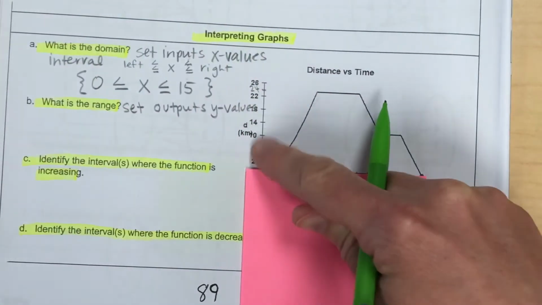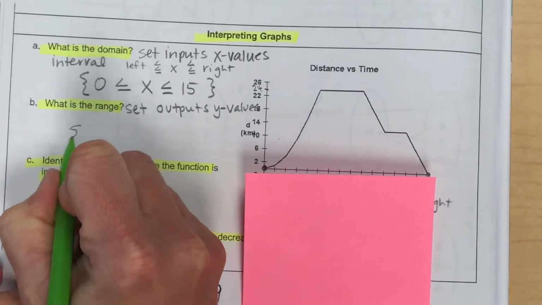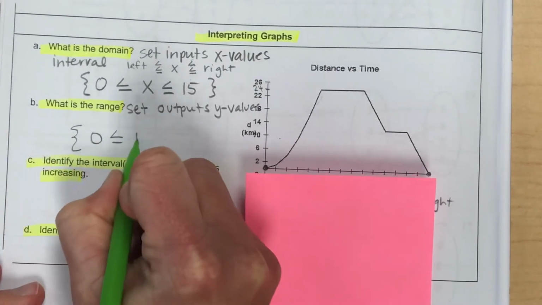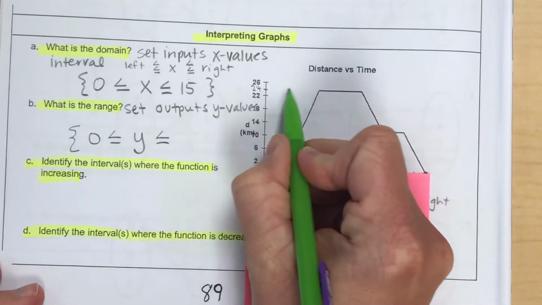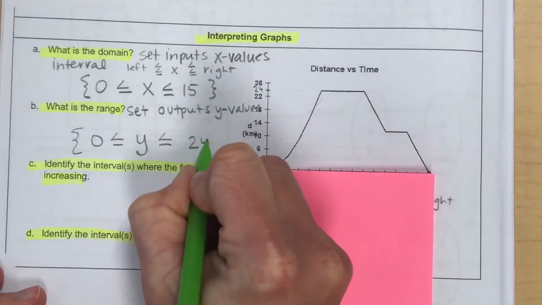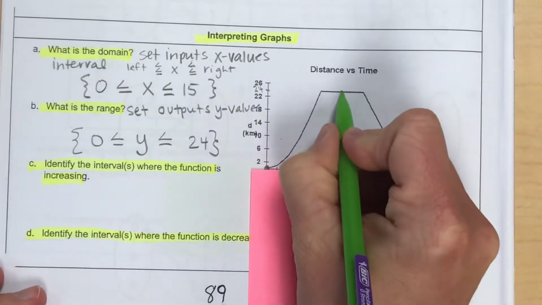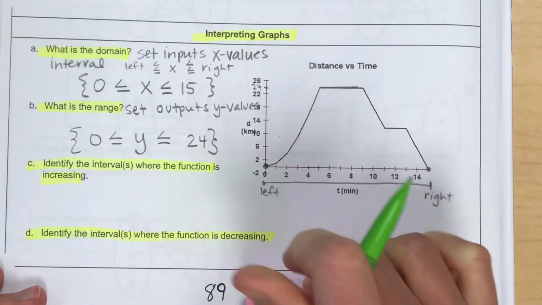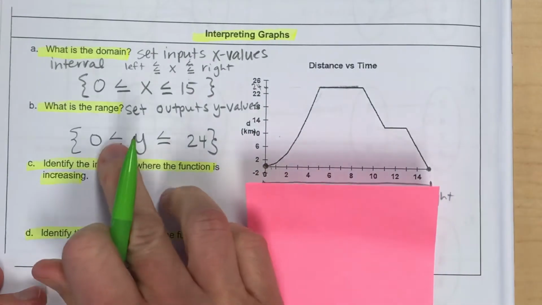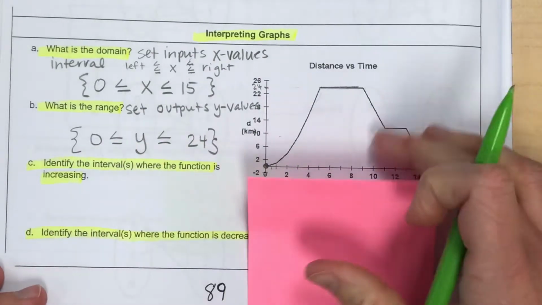So according to my y-axis, the lowest point is 0 for a y value, and on the y-axis, the highest that our graph reaches is 24. Now it looks like this is equal to 24 because there is a line up here at 24, and it looks like equal to 0, so I'm going to use the less than or equal to symbols for that.